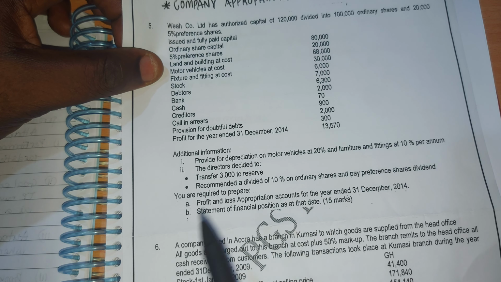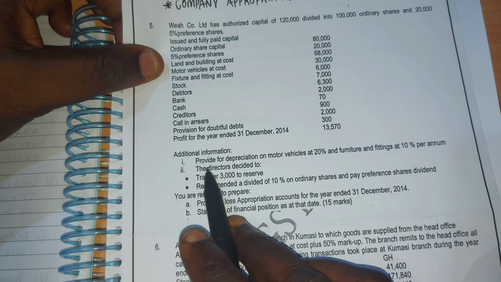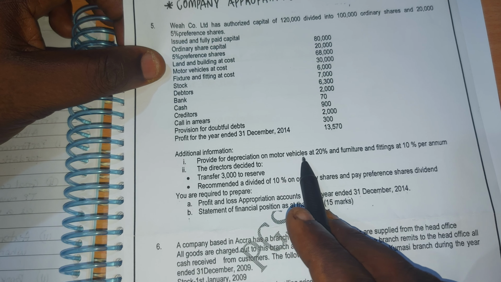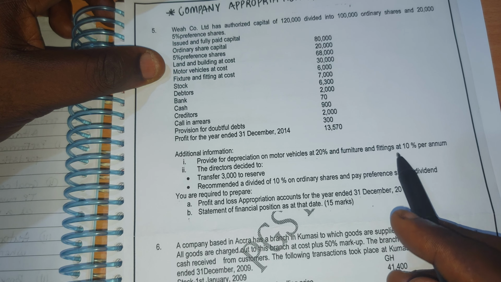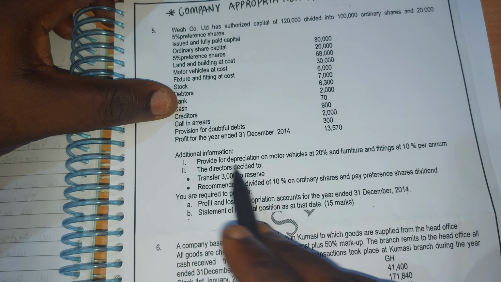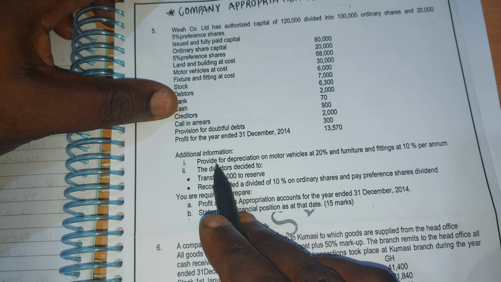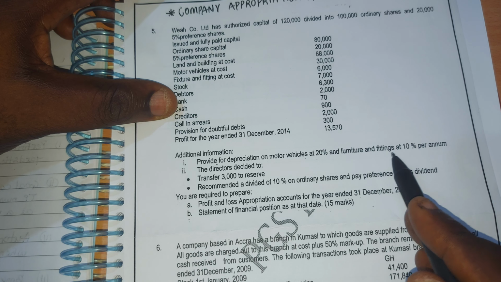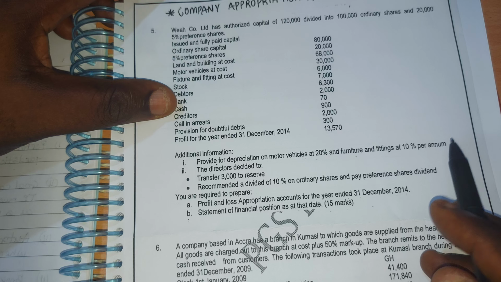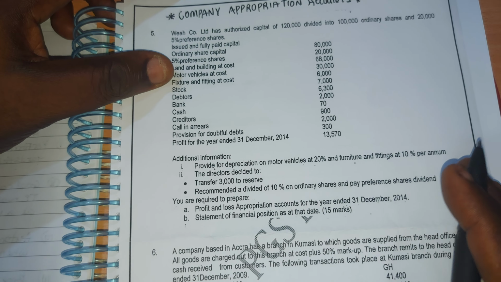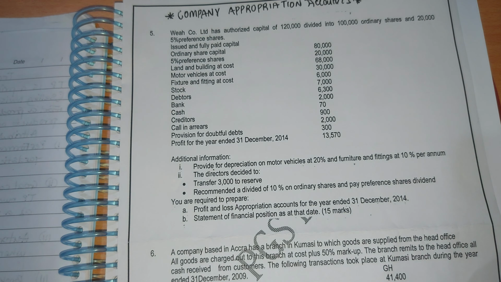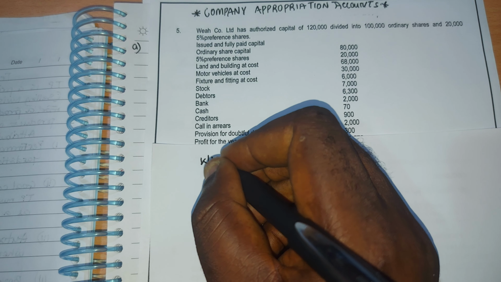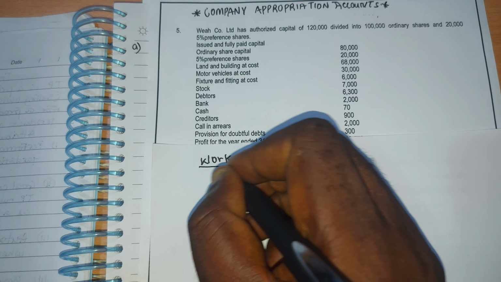Look at the additional information. It says to provide for depreciation on motor vehicles at 20%, and furniture and fittings at 10% per annum. When you see a question like this, what method of depreciation is that? That is straight line depreciation. So what you will do is calculate under your workings.